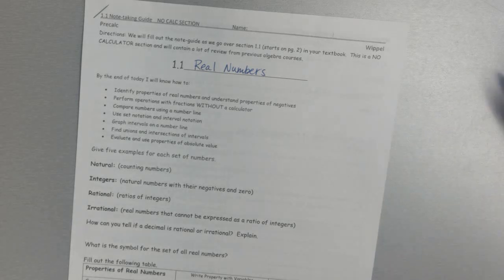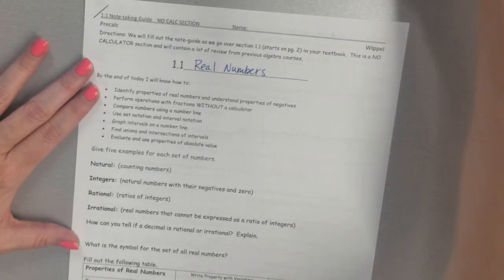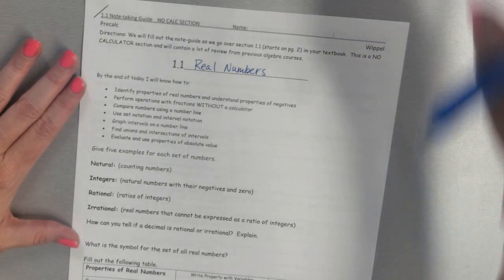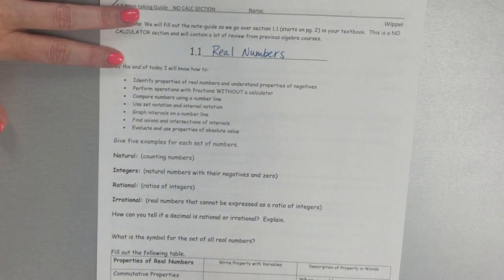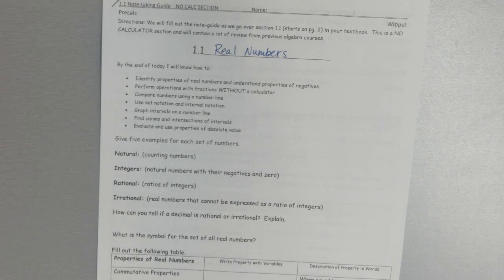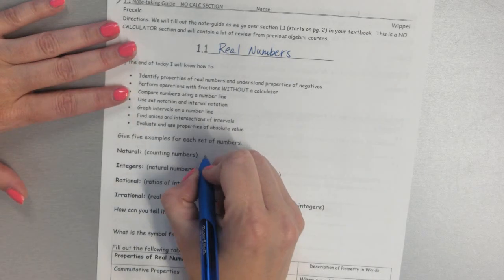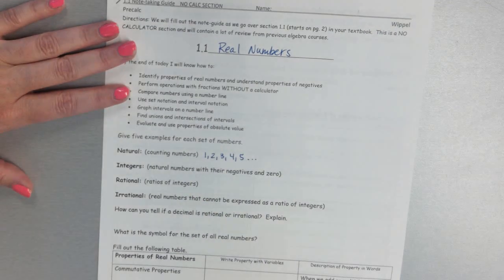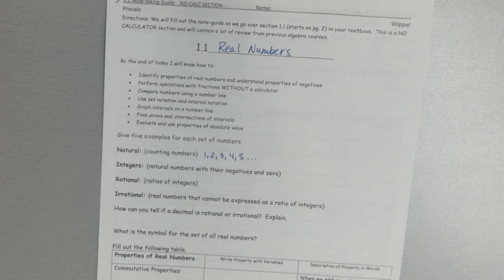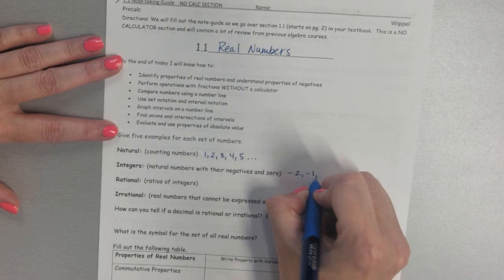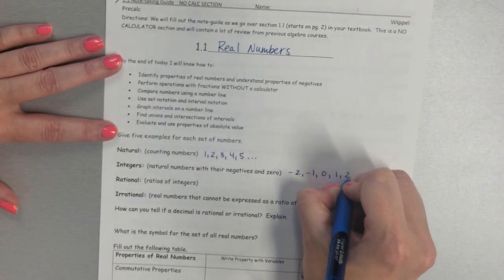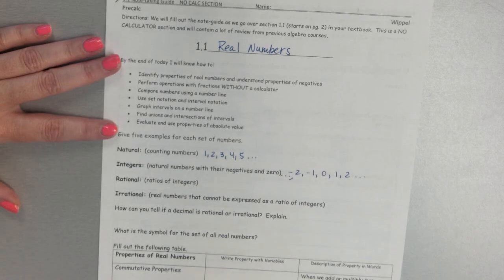We are going to start with the properties of real numbers. Okay, and then we're going to do 5 examples for each set of numbers. So the counting numbers, you start with what? 1. So 1, 2, 3, 4, 5. Yep. And then you can just put dot, dot, dot. Okay, so natural numbers, they're the counting numbers, but they also have negatives and 0. So -1, -2, 0, 1, 2, and then so on and so forth, both ways.